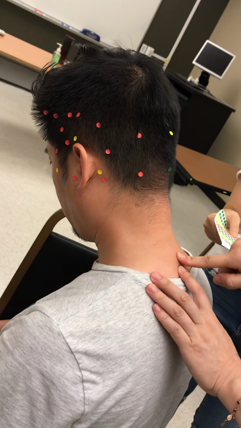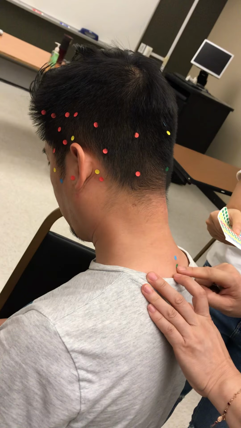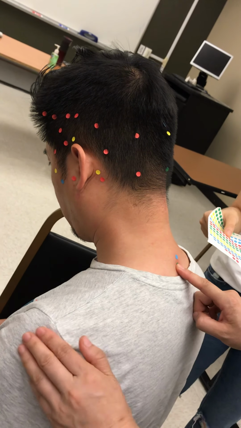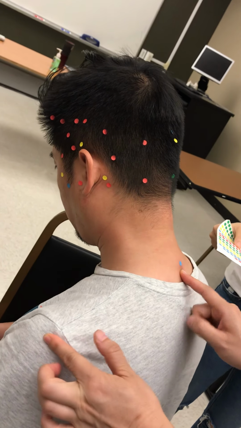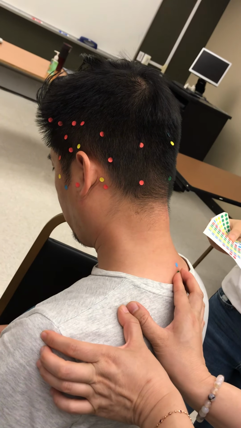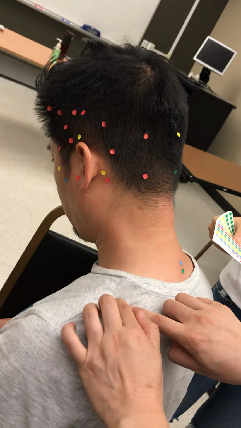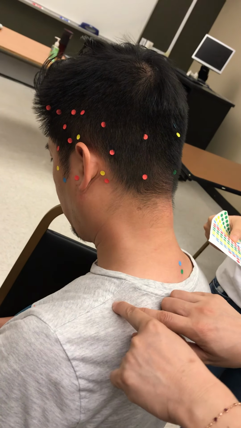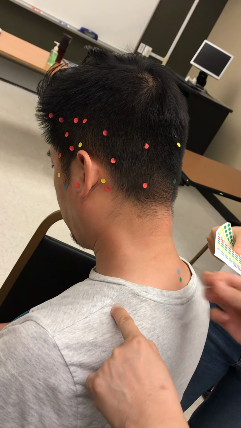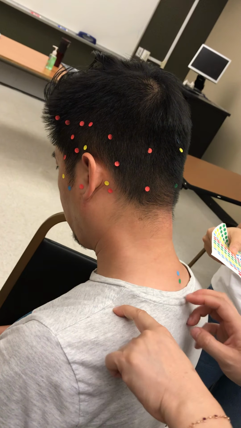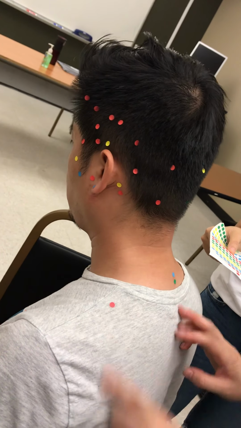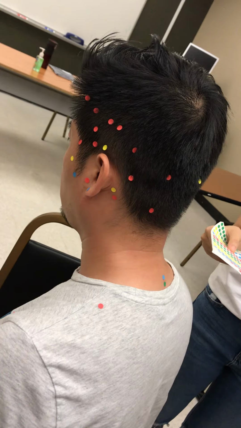The bump is the spinous process. The depression is DU 14. From DU 14 to the acromion, find the middle point, but you have to push up to the border of the trapezius. So this is GB 21. Yeah, so those are the points we learned today.